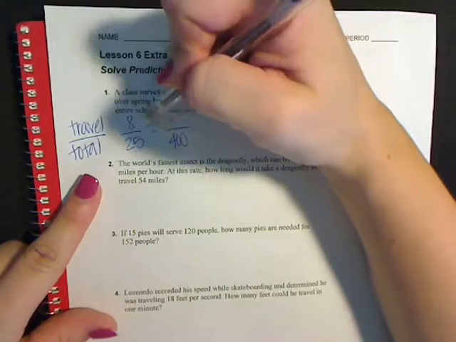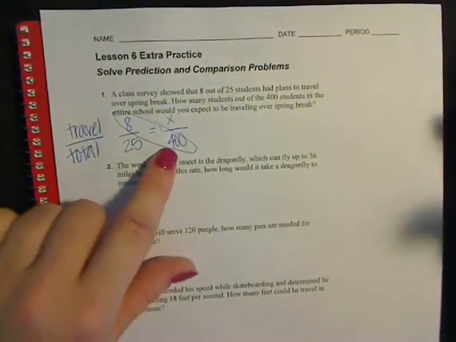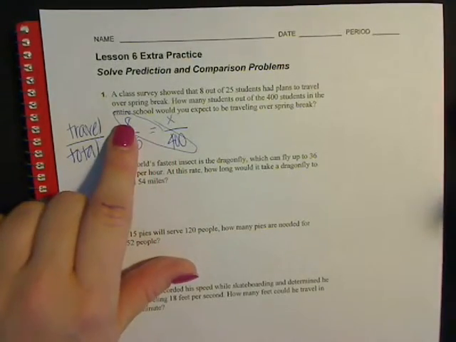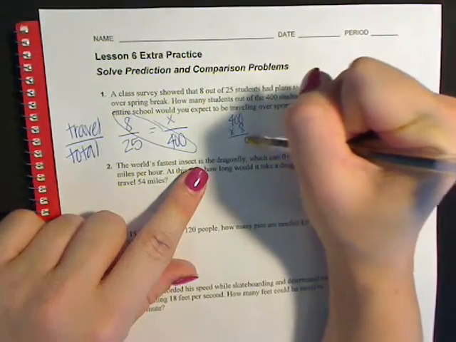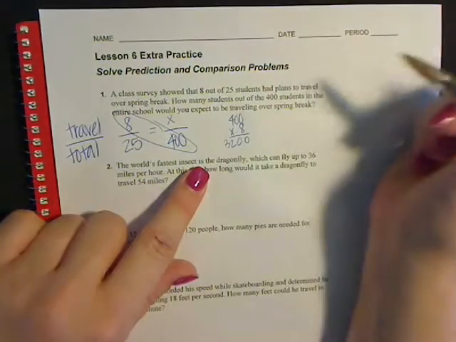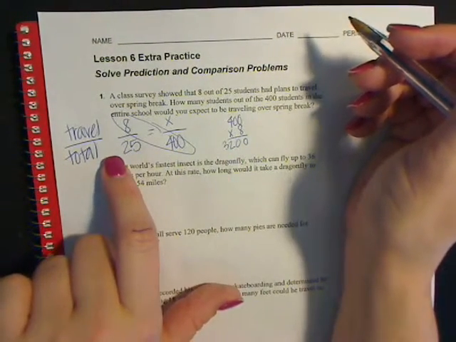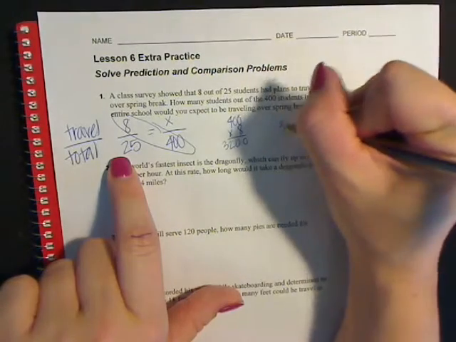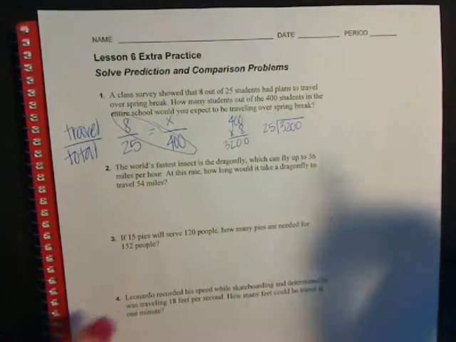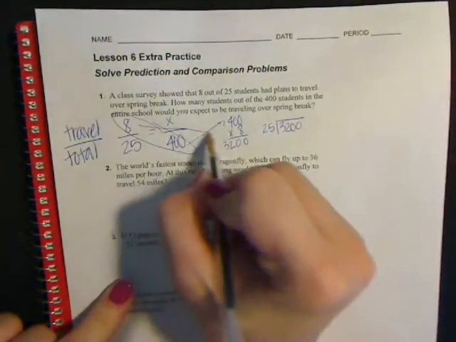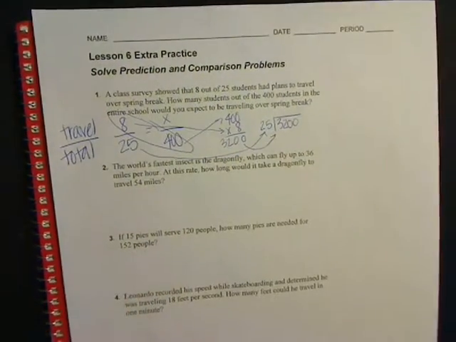Okay, so we're going to cross multiply. I call this the half butterfly. You're going to multiply the numbers together that you've circled. So 400 times 8, 0, 0, 32. That's 3,200. And then you're going to divide by the number you did not circle. So let's divide by 25. Okay, so 400 times 8, and then we're going to divide by 25.